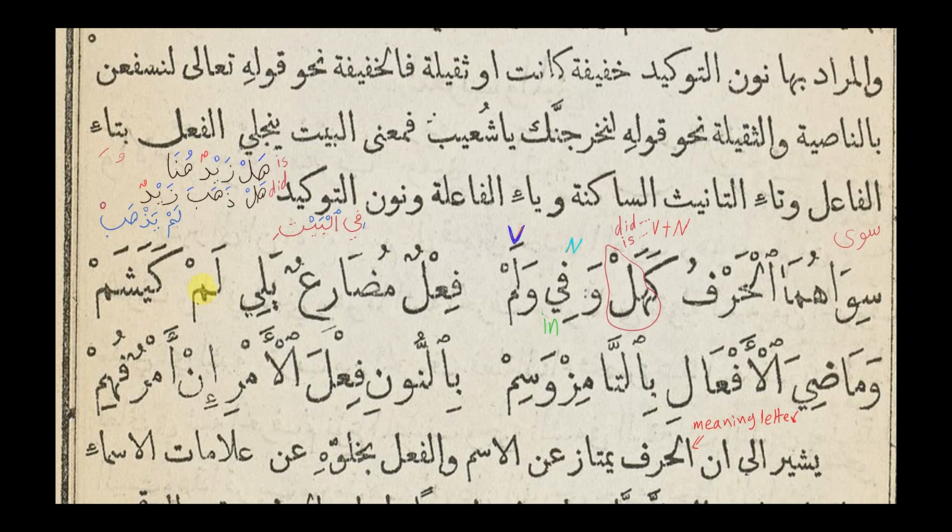So by saying lam, a present tense verb that follows lam, kayasham, notice ka here is as. So yasham, to smell something. Yasham, this ya is the present tense letter, and the verb in the past tense is shamamtu, I smelled something. So if I say I smelled a perfume, I would say shamamtu atran. So the word is sham.